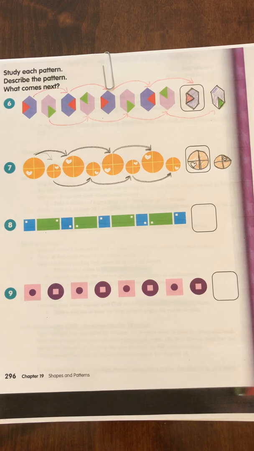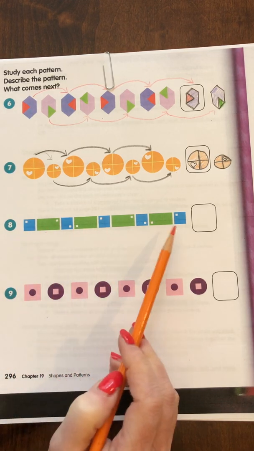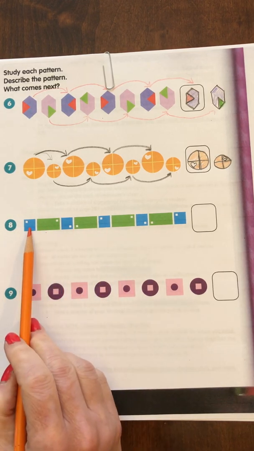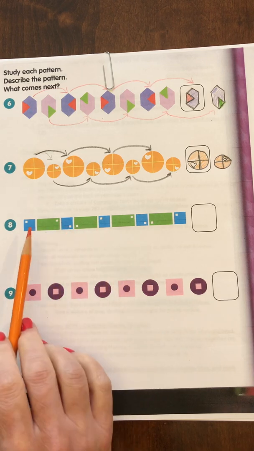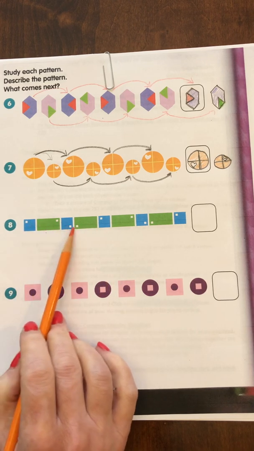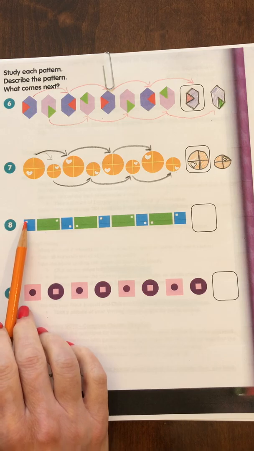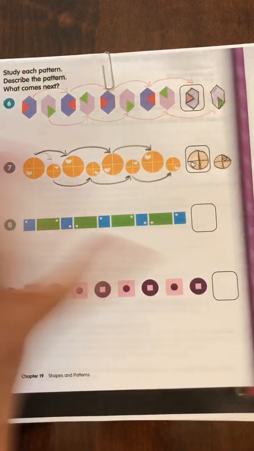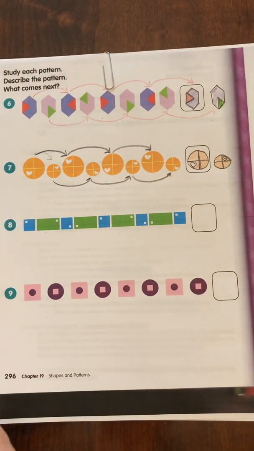Okay, let's look at number 8. Do we change shape? Yes, we go from square to rectangle, square to rectangle. Do we change color? Yes, we go from blue to green to blue to green. Do we change rotation? Yes. Oh my goodness, we have all of it going on.